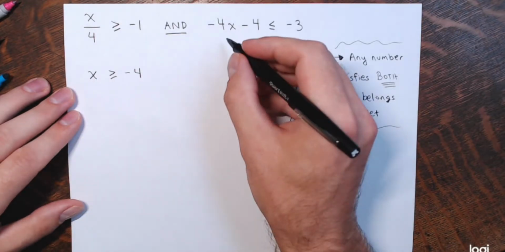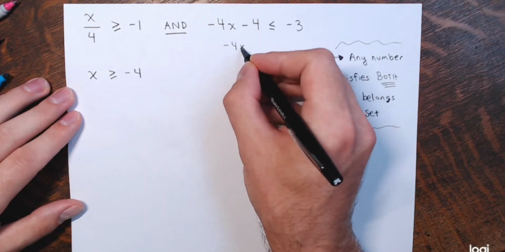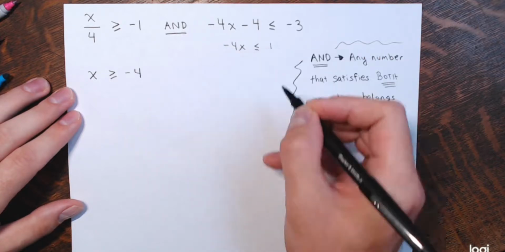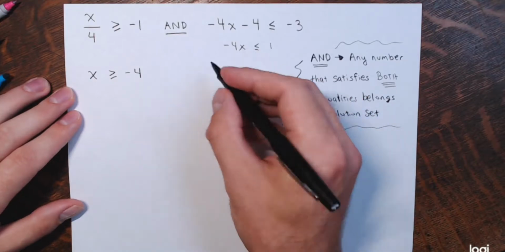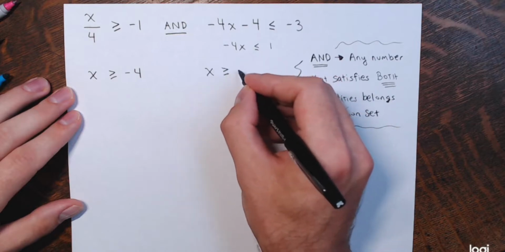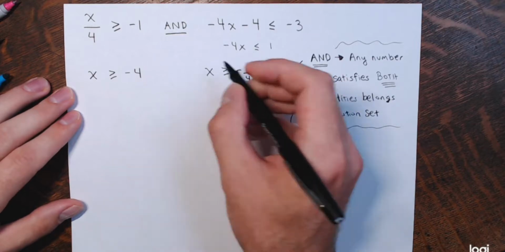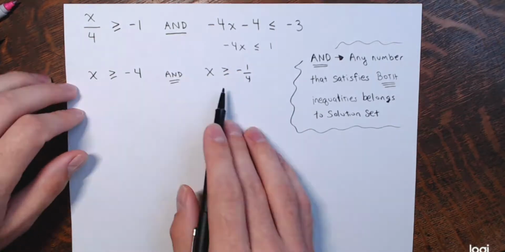And here I would add 4. That would give me negative 4x is less than or equal to 1. And then I would divide by negative 4, which would flip the symbol. Get x is greater than or equal to negative 1/4. And again, don't forget this is connected by the word AND.